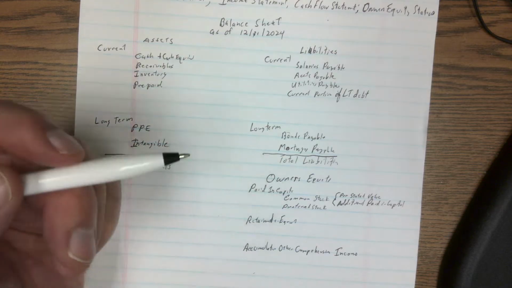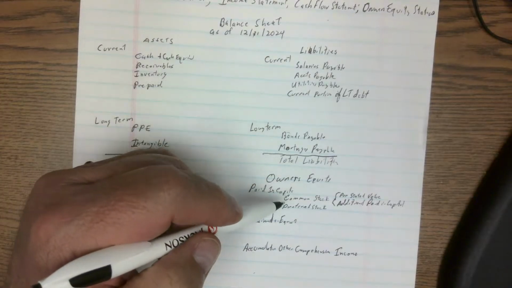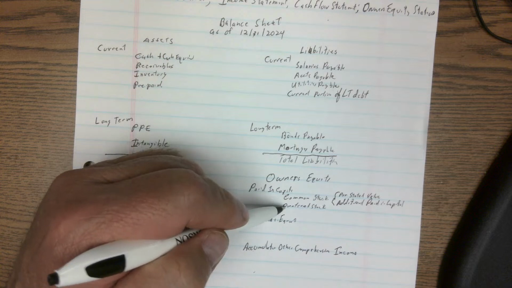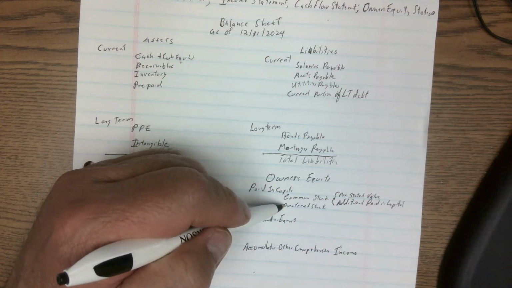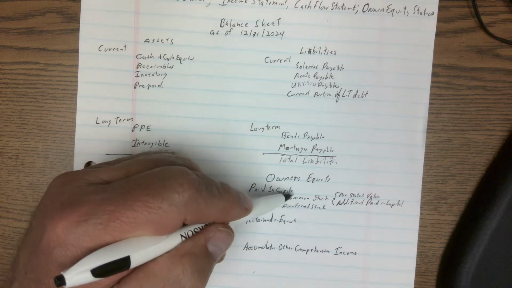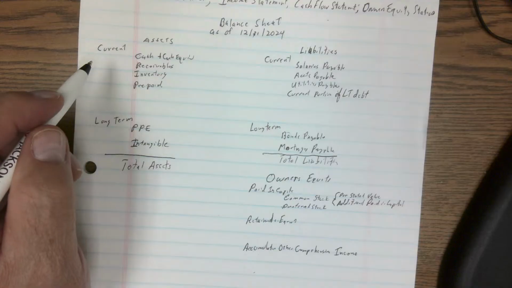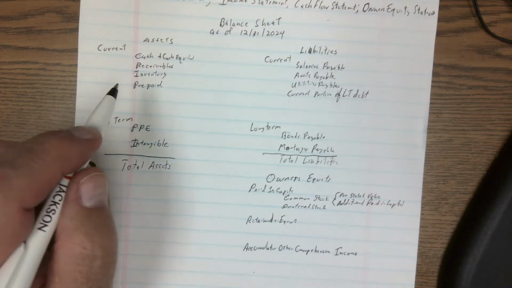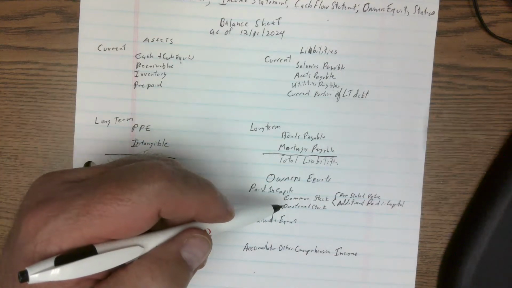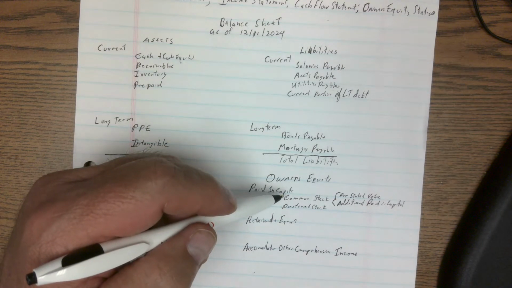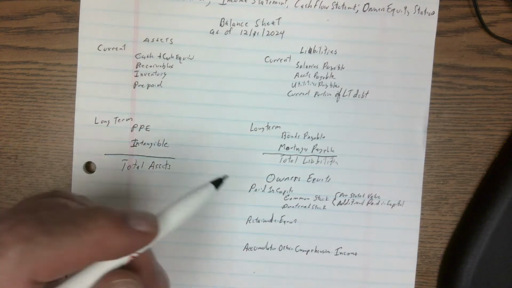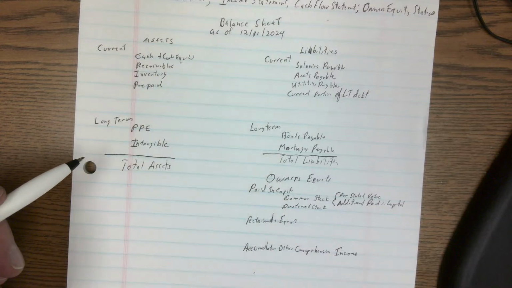Same thing with preferred stock. The difference between common and preferred stock is that preferred stockholders do not get to vote on the day-to-day operations of the company unless they don't receive their dividend. They are entitled to a set dividend every year, and the common stockholders cannot receive a dividend unless the preferred stockholders get theirs first. However, if you don't pay the preferred dividend, there's nothing that the shareholders can do to force you to pay that dividend. The only thing they can do is they now become voting members. Otherwise, the common stockholders are the only voting members.